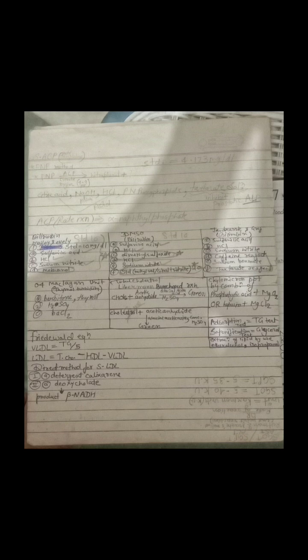Now here are the bilirubin methods: Malloy and Evelyn method, DMSO method and Jendrassik and Grof method for bilirubin. Now the standard used for bilirubin is 10. First is the Malloy and Evelyn method.